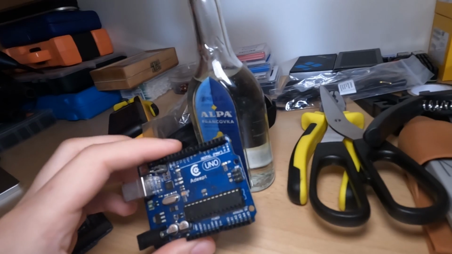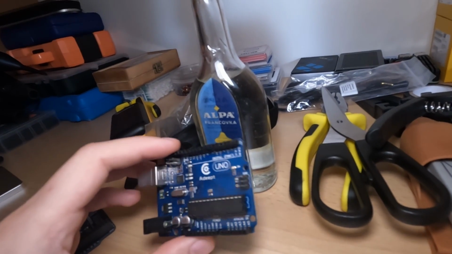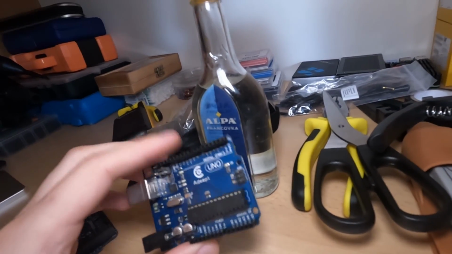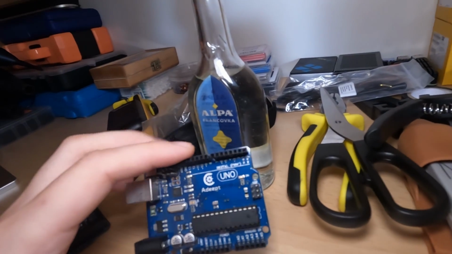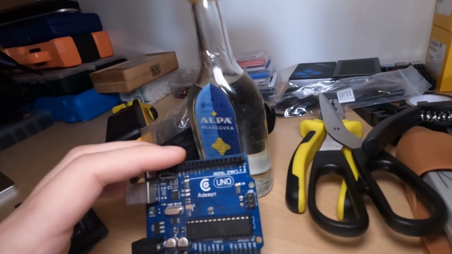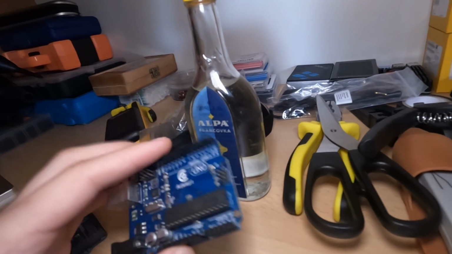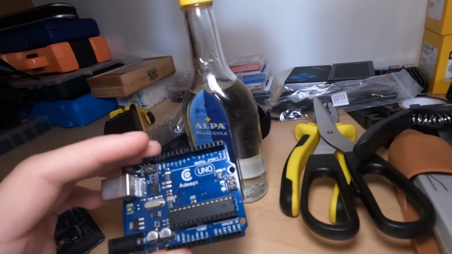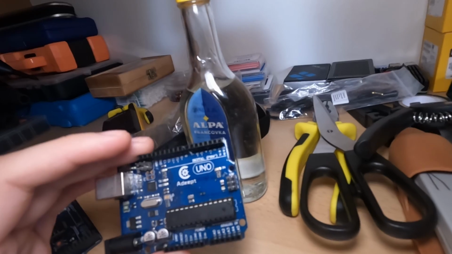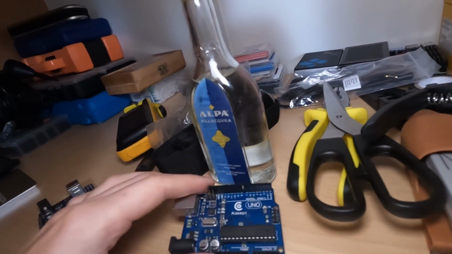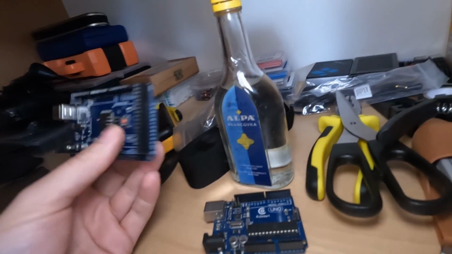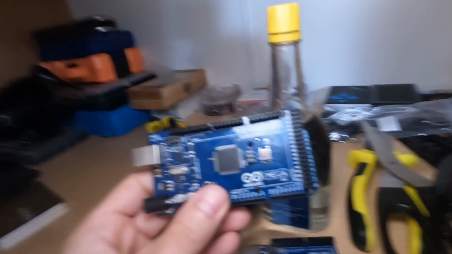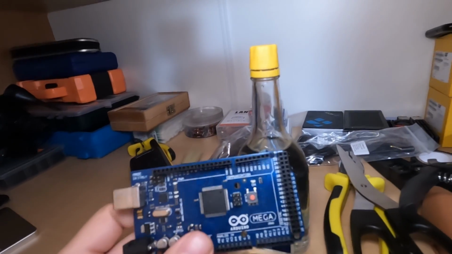There are clones of those Arduinos, so you can buy Chinese knockoffs, but if you are just getting started and you don't know the details of how those machines work, I just recommend using the genuine parts. So this is Arduino Uno, and this one here is Arduino Mega, which is a really similar board.